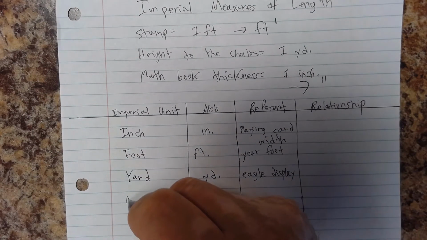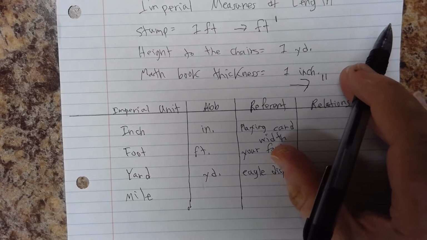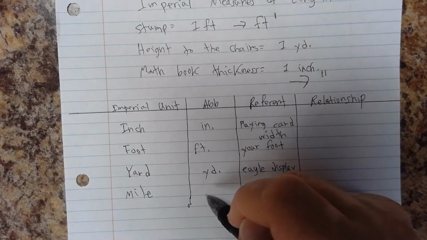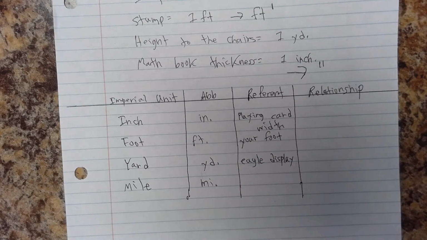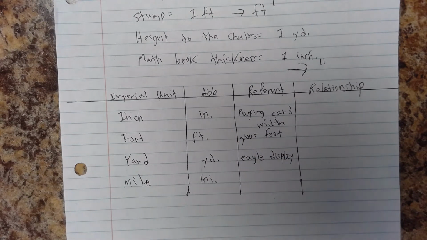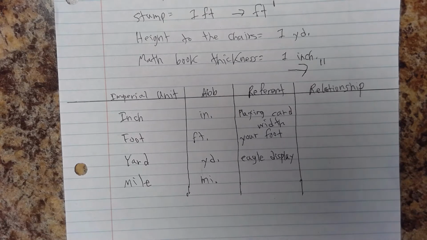And finally, a mile. That's the one we haven't mentioned yet. Short form, abbreviation, MI. Now, what is about a mile long? Typically, you've got a mile between road signs. Like if you drive out to Henry Road and you take the number 8 highway, when you get to road 91, you've driven a mile.